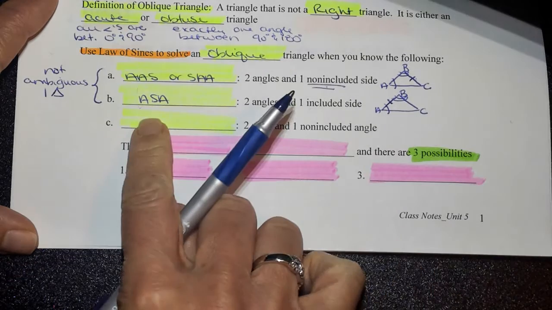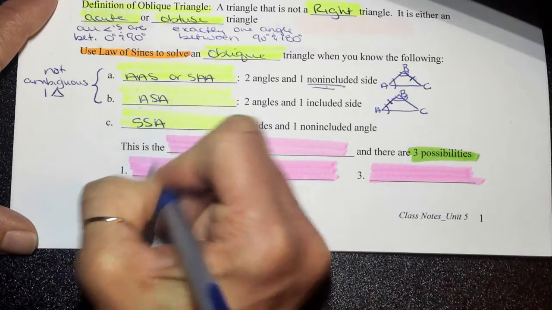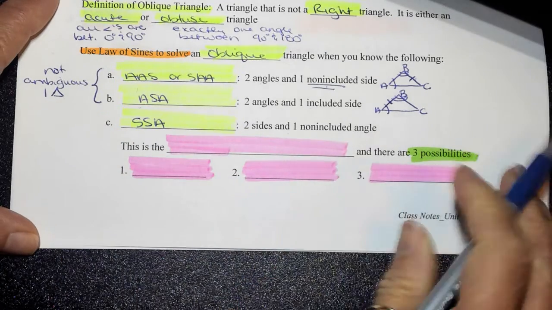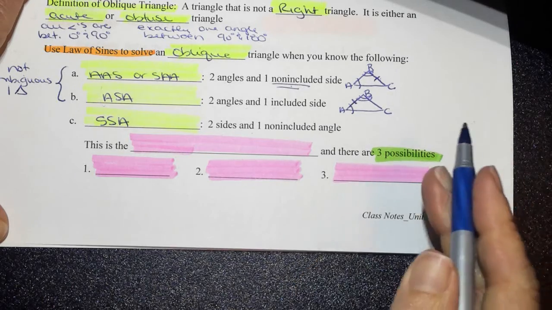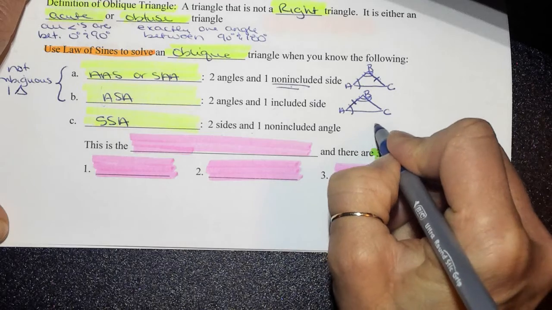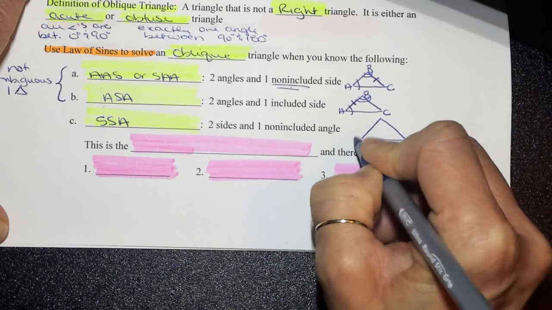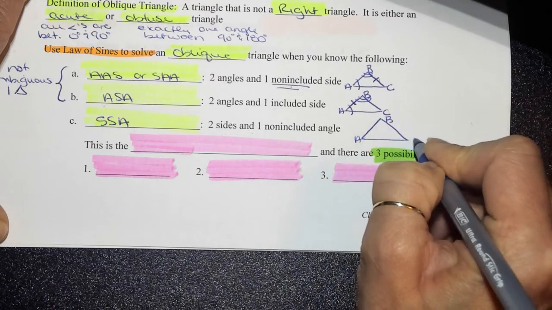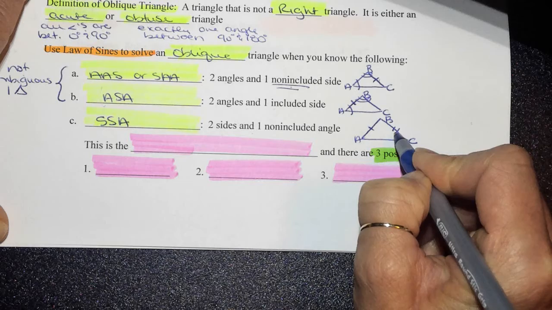Now, in this third scenario, which is side-side angle, we have two sides and one non-included angle. Okay, so you might have a scenario like this. And so angle A, B, C, and then here this or this.